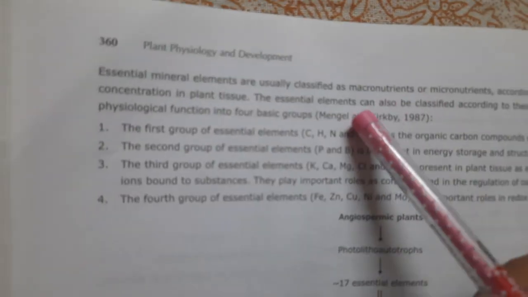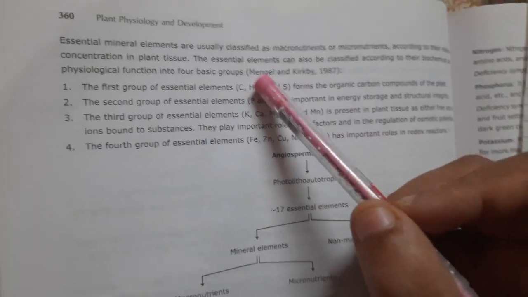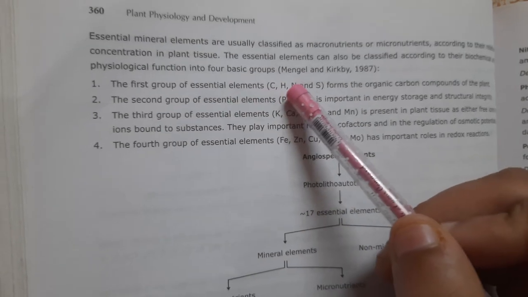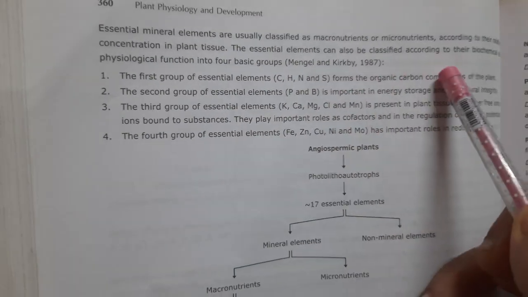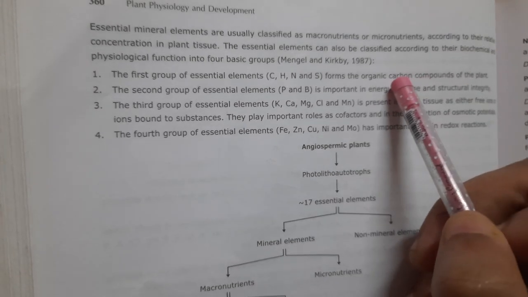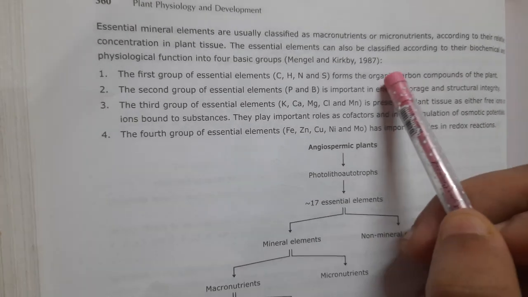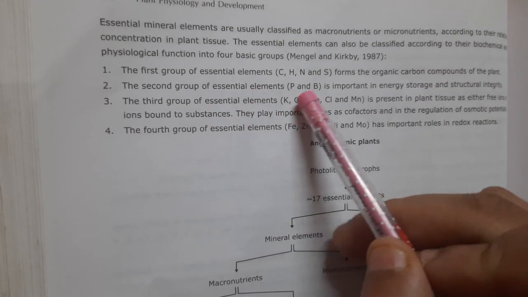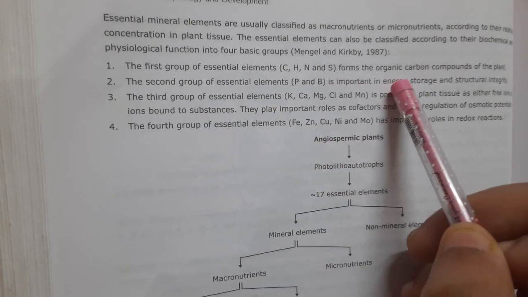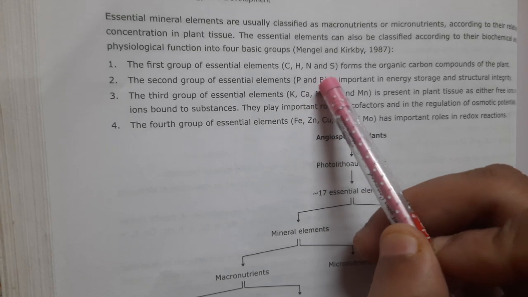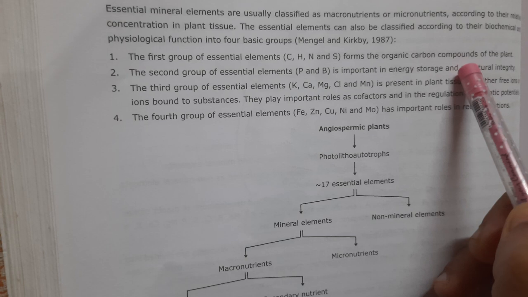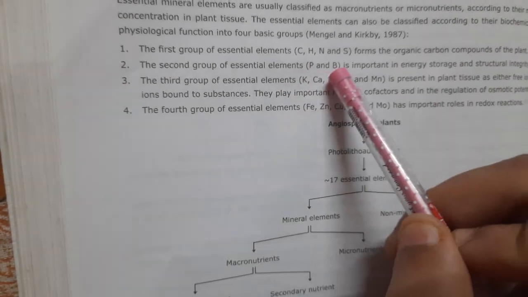And for the biochemical or the functional classification, this can be divided into 4 types. First group, that is carbon, hydrogen, nitrogen, and sulfur. These form the main organic carbon compounds of the plant. Second group includes phosphorus and boron. Phosphorus is in ATP, so this is the energy storage, and it maintains structural integrity. I do not know the function of boron.